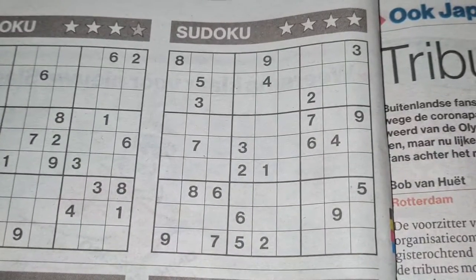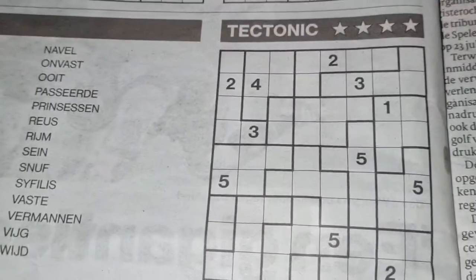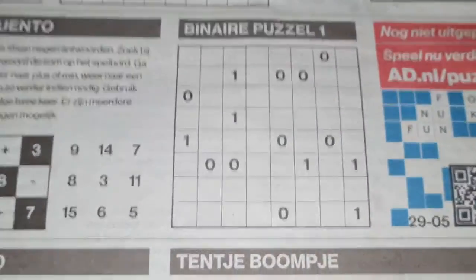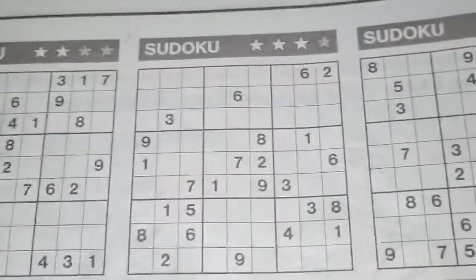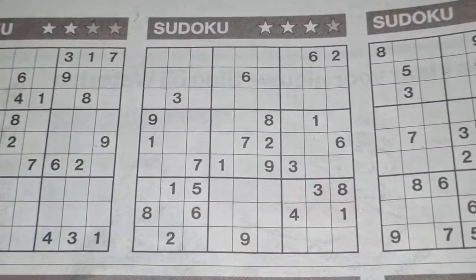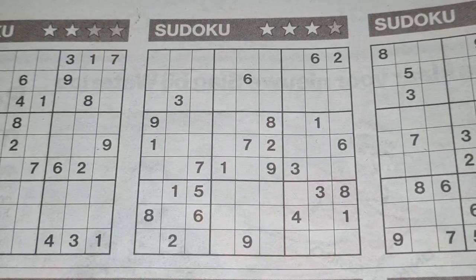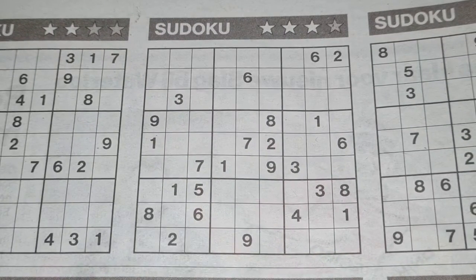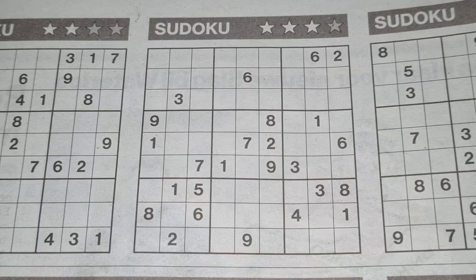Fourth one, Sudoku with 4 stars. Then we have a tectonic with 4 stars, a tectonic with 1 star, and one binary puzzle. So, a total of 7 extra Sudokus. I won't do them all. Today I will do 4 of them: the 3 stars, the 4 star Sudoku, tectonic with 4 stars, and a binary puzzle.